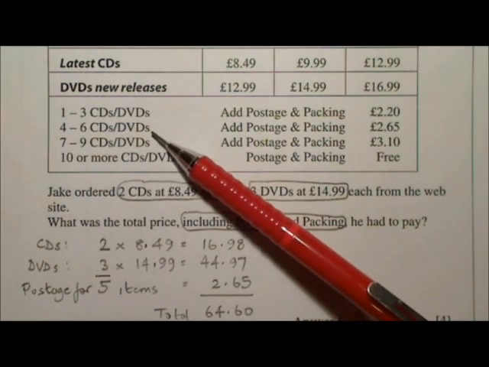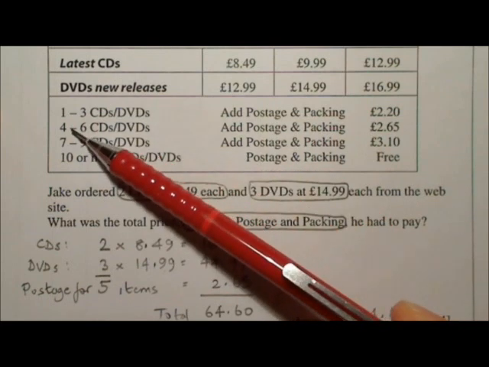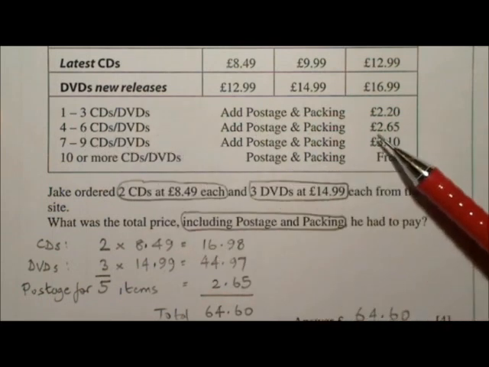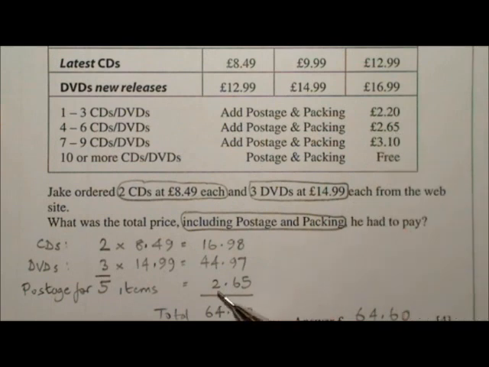So we need to check what the postage and packing is. For 4 to 6 items we pay £2.65. So we need to add £2.65 to the total. Add those 3 up using our calculator, and the answer is £64.60.